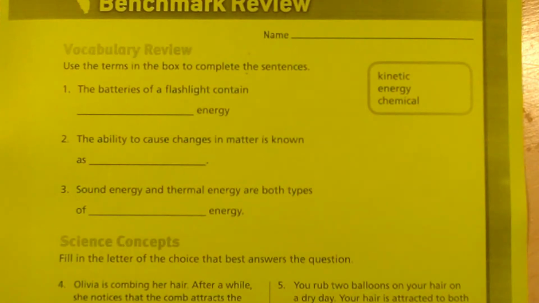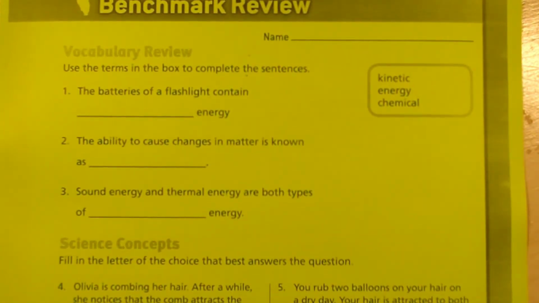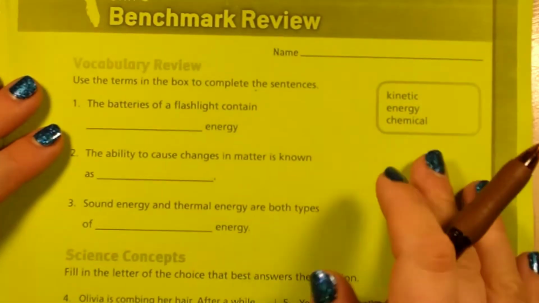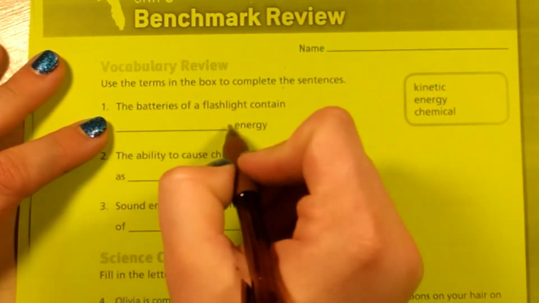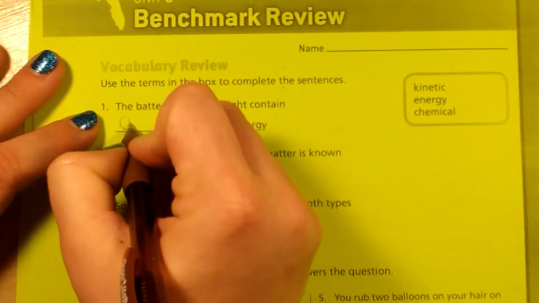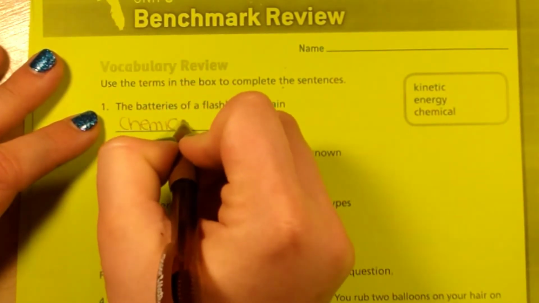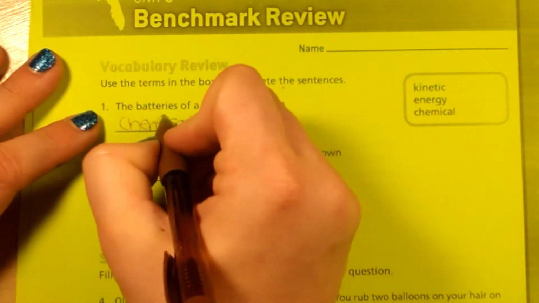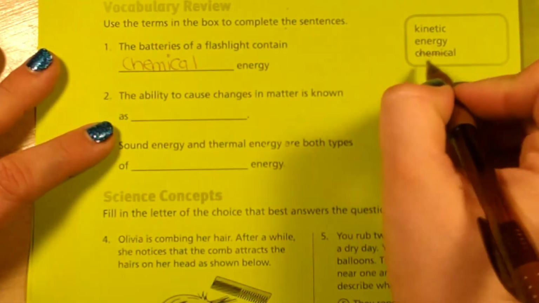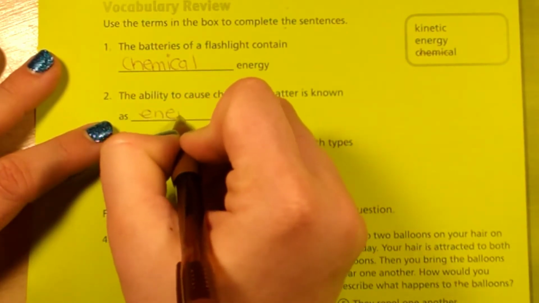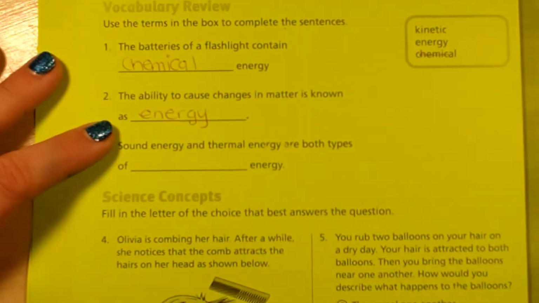Hi friends, we are going to be reviewing our Unit 6 review for our test on energy, and it's a short one this time. Our number 1 is the batteries of a flashlight contain blank energy. They contain chemical energy. Now the chemical energy transforms to electrical energy and then to light energy. The ability to cause change in matter is known as energy. That's the definition of energy.